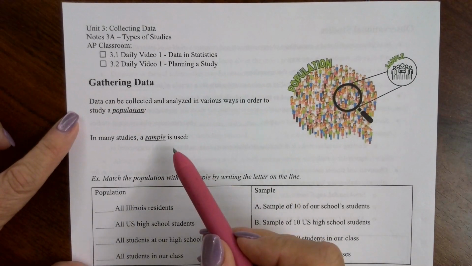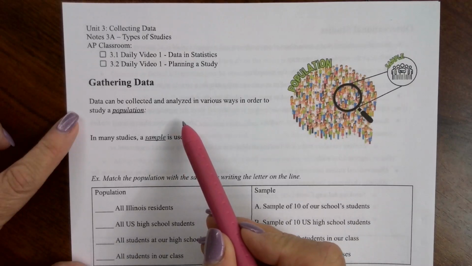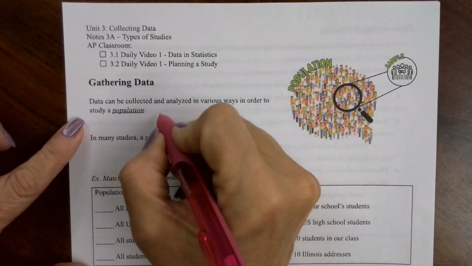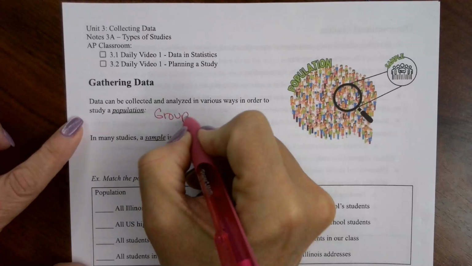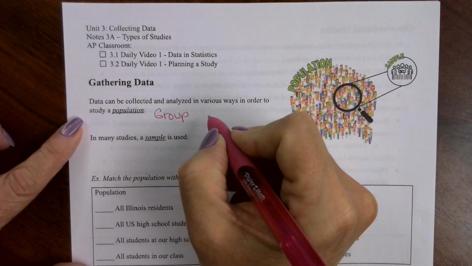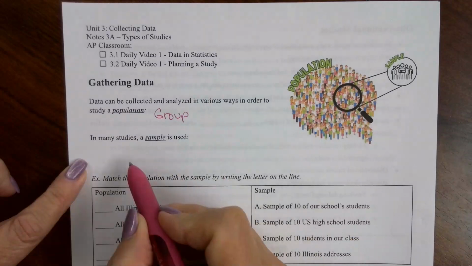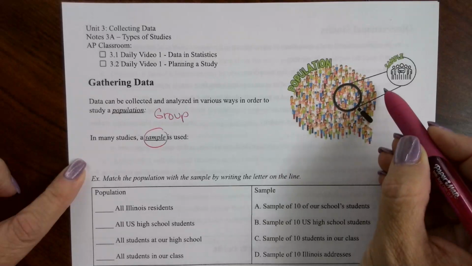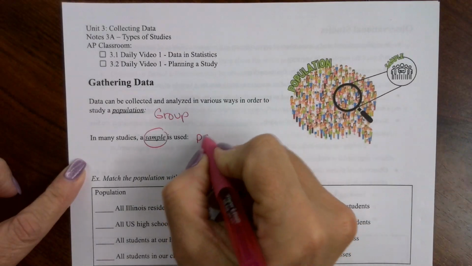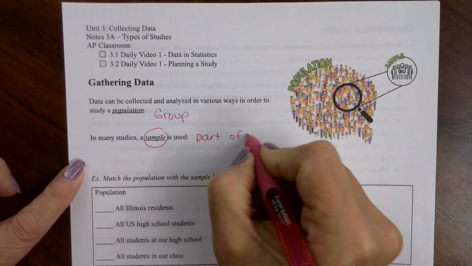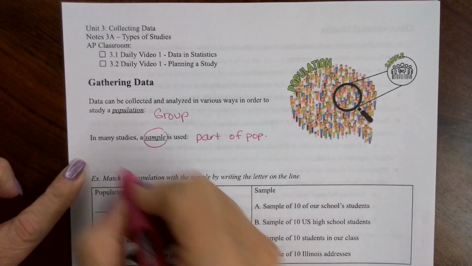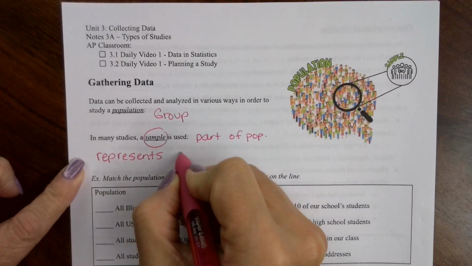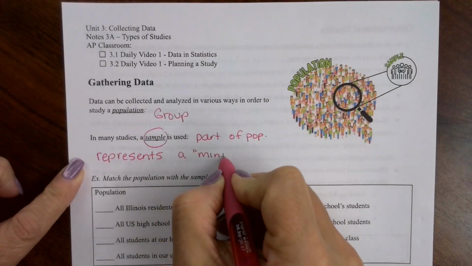We've covered this already. So data can be analyzed as a population, which would be like the whole group. So this population would be a whole group that we want info on. And then we can also do this as just a sample. So if we have a whole group and we pull out just a small sample of people, this is just part of the population. So we can say that this represents a mini population.